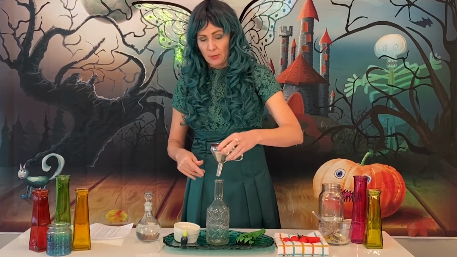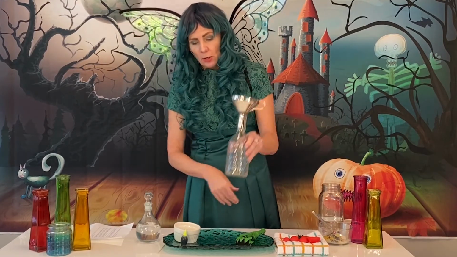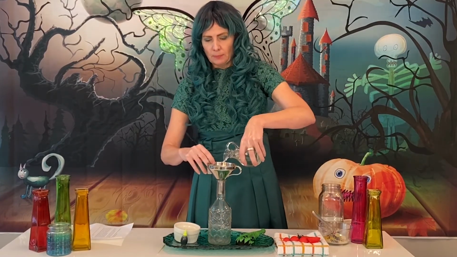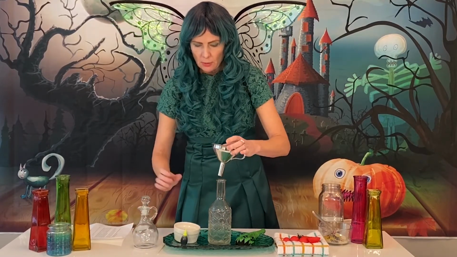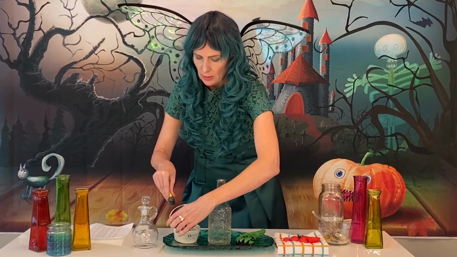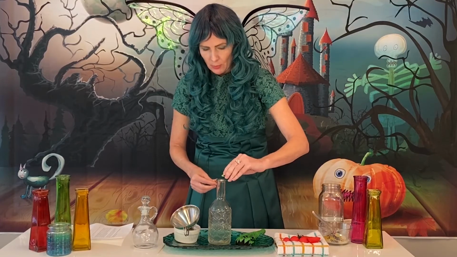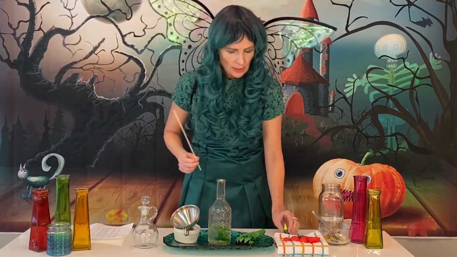I'm going to put this funnel in my glass bottle. You're going to need a glass bottle here, or you could use a 1 liter plastic bottle or a 2 liter plastic bottle. Now we're going to pour the vinegar. Now I'm going to take this out. I'm going to add a few drops of green food coloring because it makes it really pop. You'll be able to see this reaction so much better.